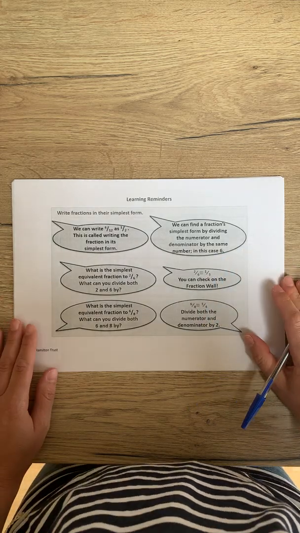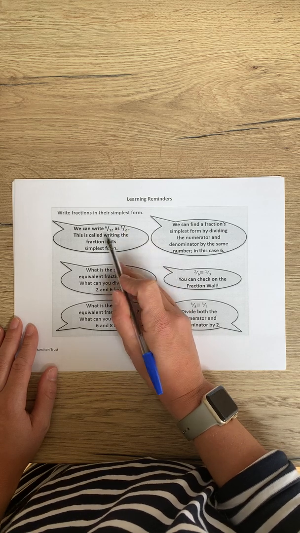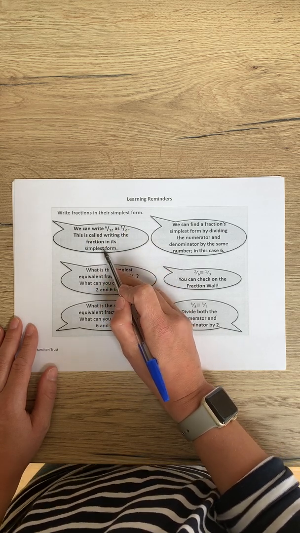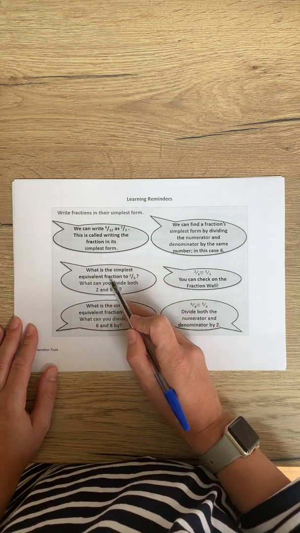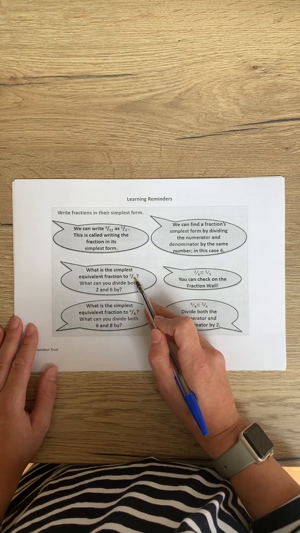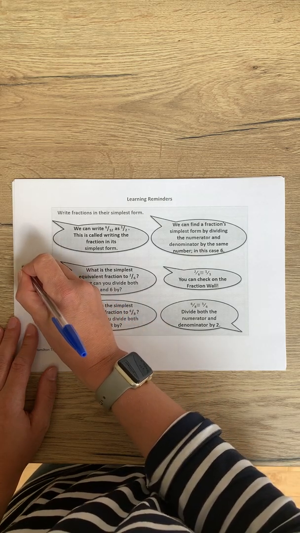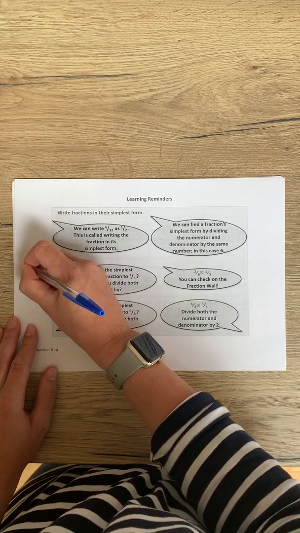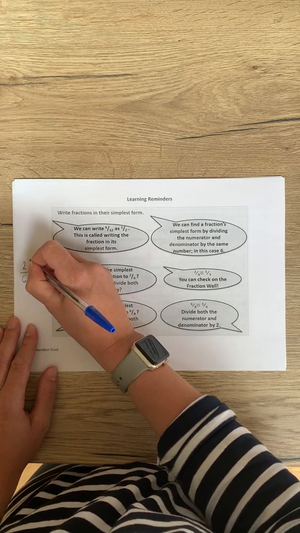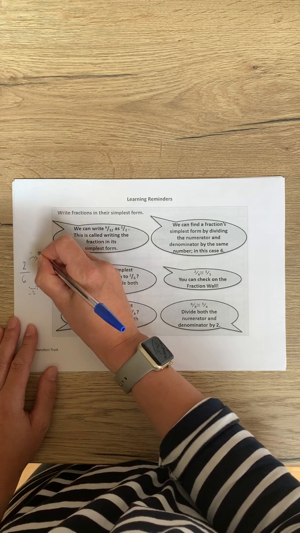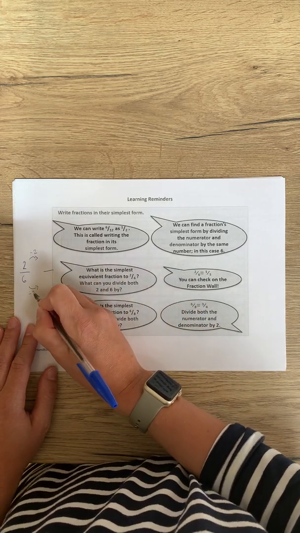So some more learning reminders. We can write 6/12 as a half, we know that. This is called writing the fraction in its simplest form. What is the simplest equivalent fraction to 2/6? So we're looking here at what you can divide both 2 and 6 by. If we had 2/6 written out here, what could you divide the numerator and the denominator by in order to get a fraction in its simplest form? I'm always going to try to divide by 2 first.